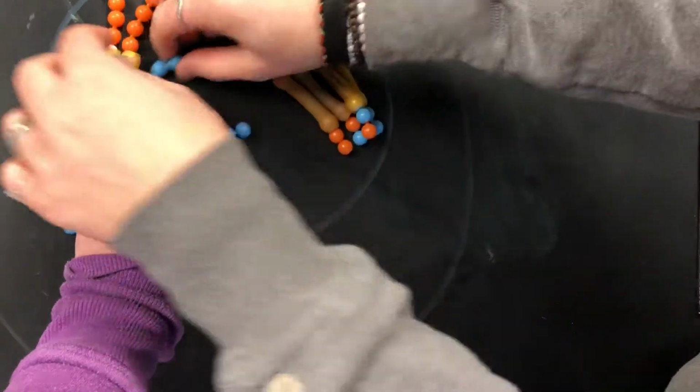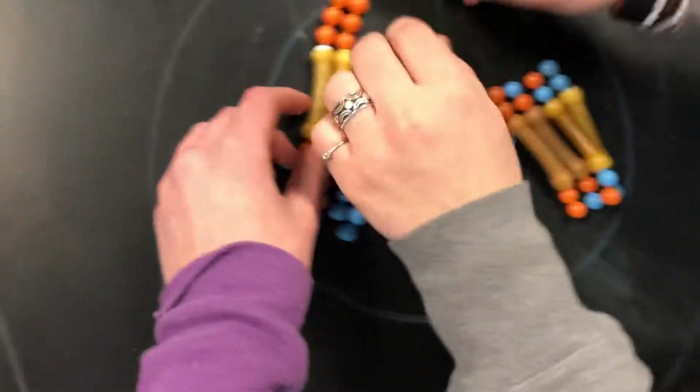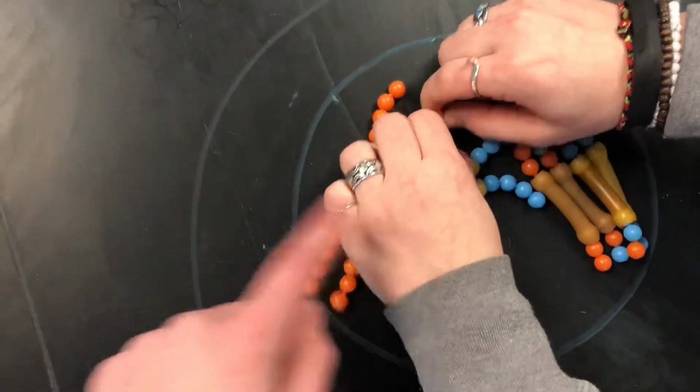Sister chromatids. Yeah, these are the sister chromatids in the homologs. They're both sides.